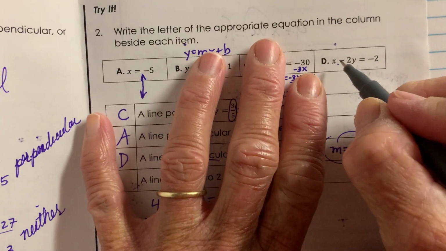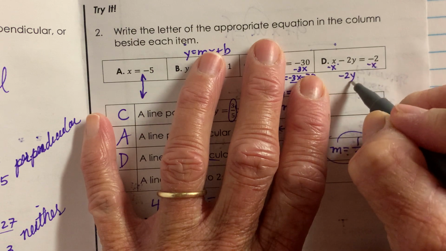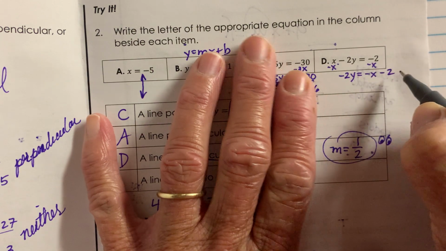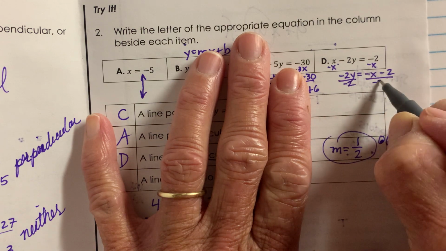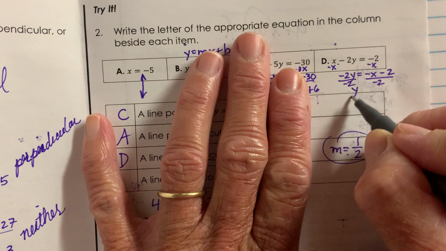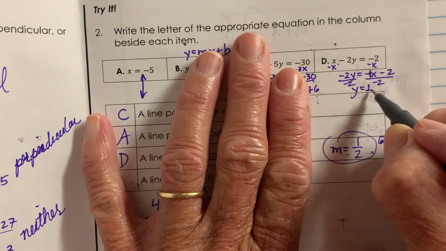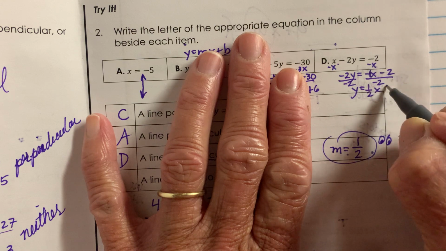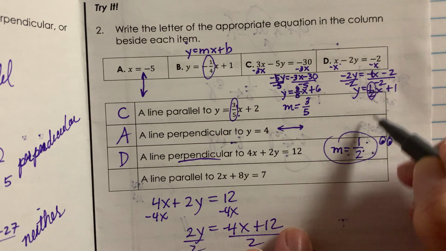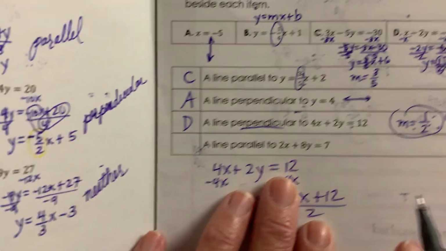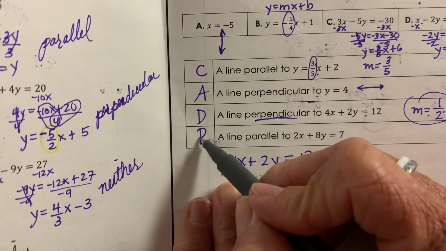If we solve for y up here, subtracting x, we get that negative 2y equals negative x minus 2. Again, nothing but negatives. So when we divide by negative 2, everything will become positive. So we get y equals, there's a 1 there, right? 1/2 x, negative 2 divided by negative 2 is a positive 1. But sure enough, it has the slope of 1/2 that we were looking for. So once again, by default, hopefully this one is going to be B.